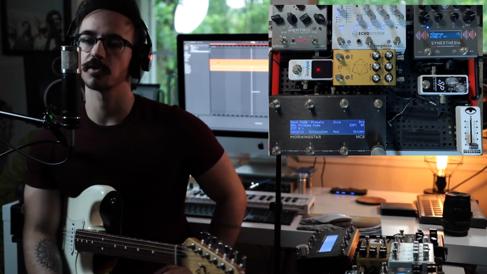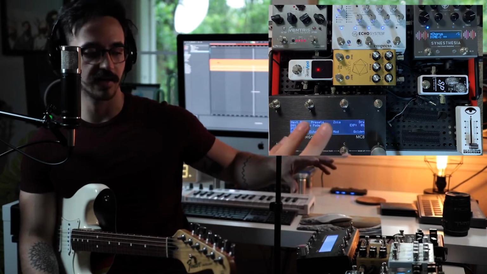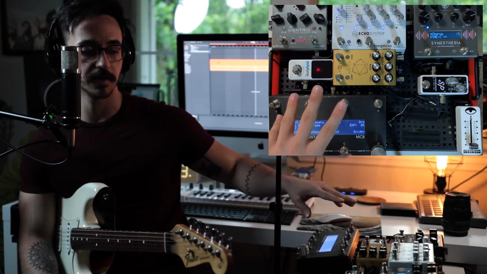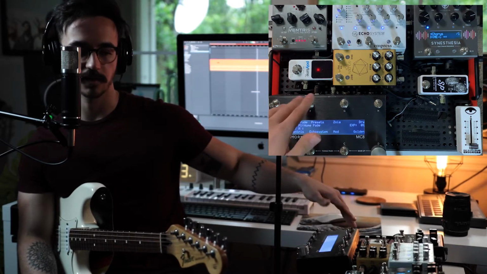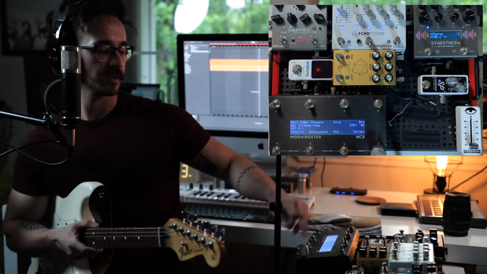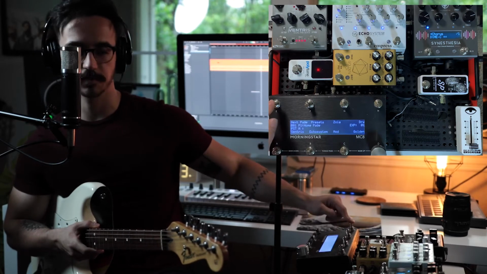I got the idea from Mark Johnston to have a homepage set up. On my homepage, I have access to different presets that I like on the different MIDI pedals. I also have a presets bank jump, so I can go to a bank that just has presets that turn on multiple pedals at once. I have a dry switch, and then I can toggle to the next page.